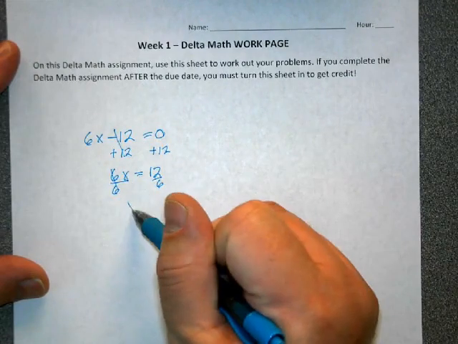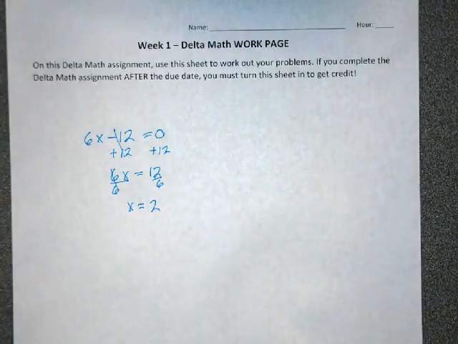So here, x equal 2. So that's what you put in for your answer. Okay? So you go back to your Delta Math here, and we're going to put in 2. 2 is my answer. Submit it. And that's my answer. Okay, so I just did one of your problems on Delta Math.